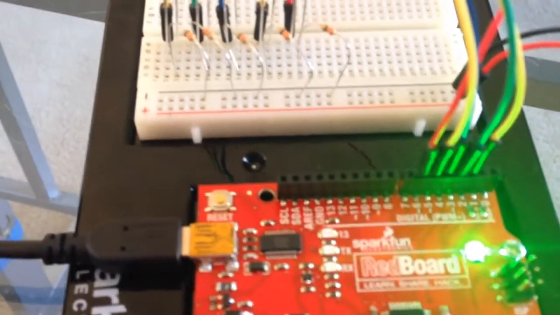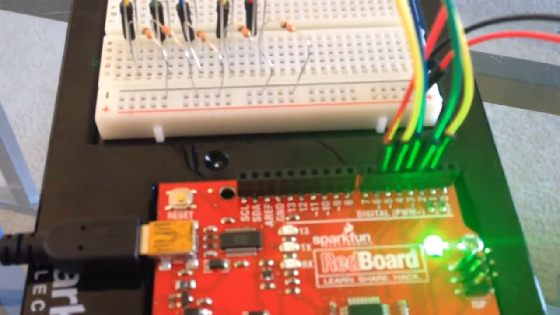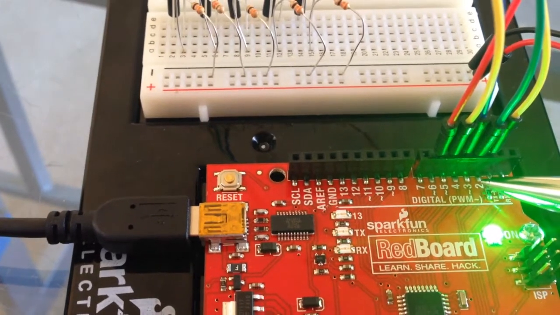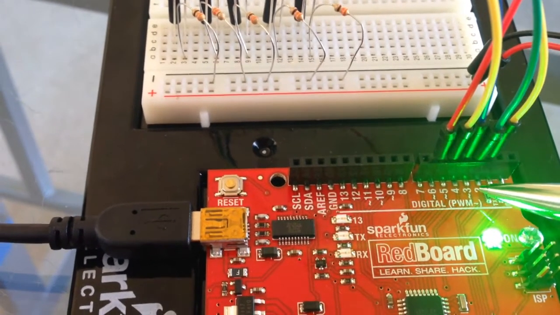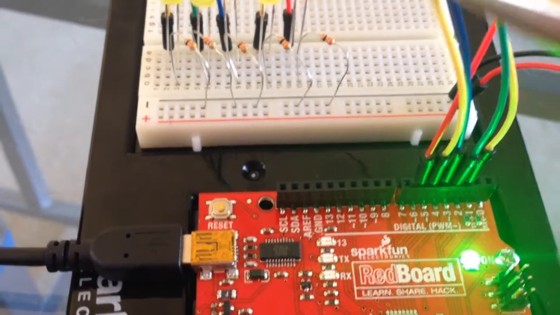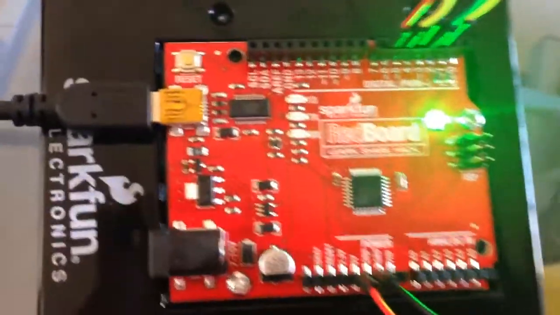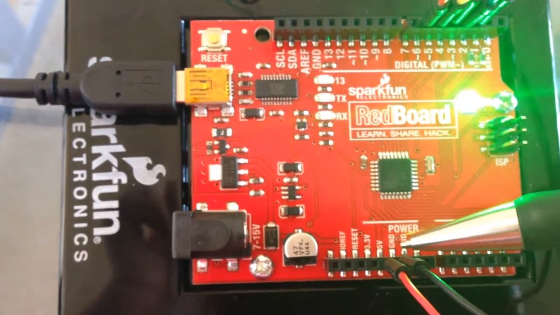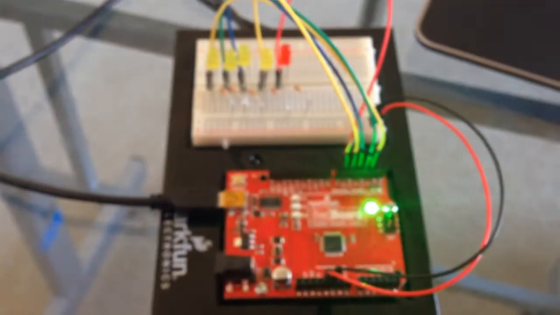So on my red board, I have connected my yellow and red LEDs from pins 2 through 6, where 2 through 5 are the yellow ones and the 6th is for the red one. And on this side, I have connected the positive to the 5 volts and the negative to the ground. And that's my complete circuit.